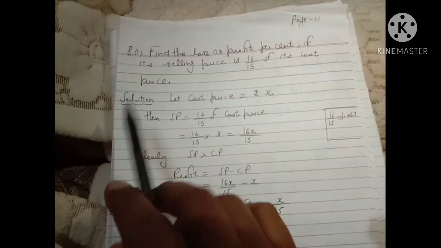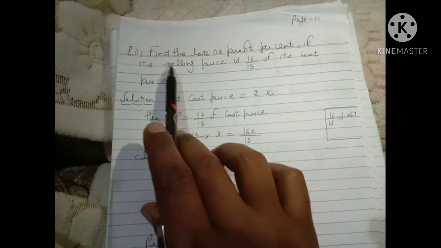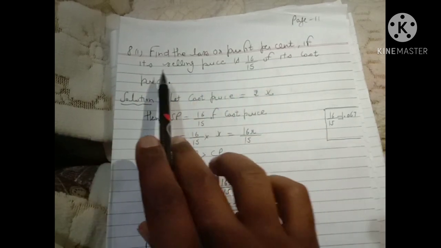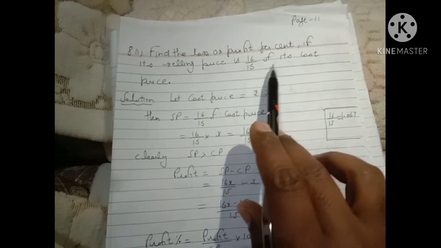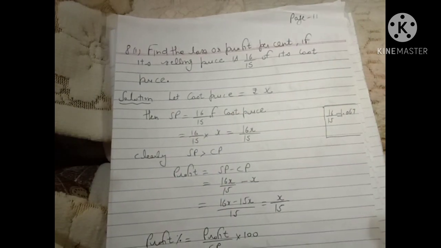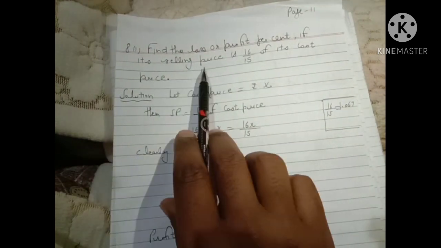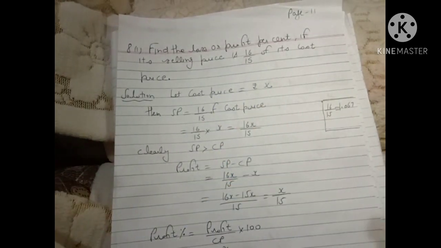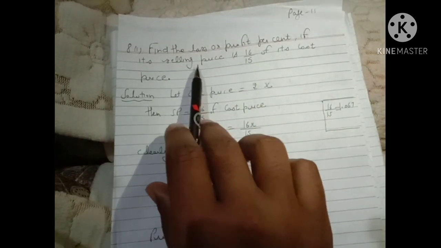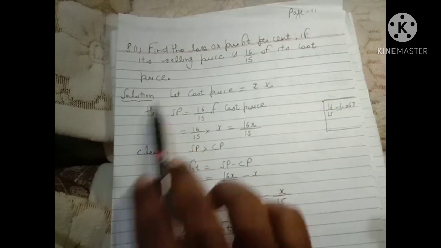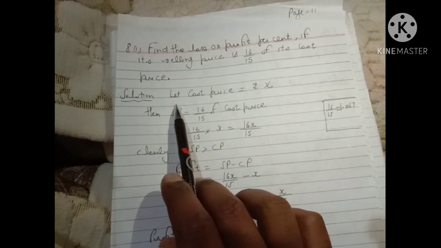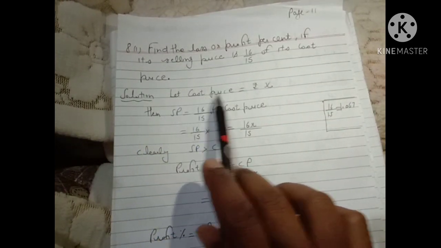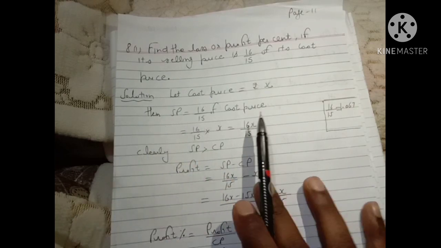So okay, now see the 8th sum. The first part of this 8th sum is find the loss or the profit percent if the selling price is 16 by 15th of its cost price. So you can see first of all the selling price is 16 by 15th of its cost price. So here the selling price depends upon the value of the cost price. So now here we have to suppose first of all the value of cost price, that is rupees x. So in this way we can start the sum.